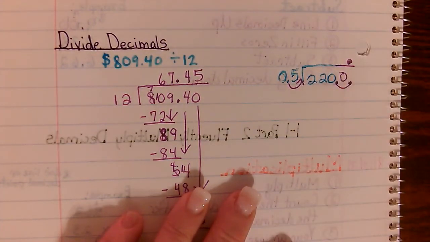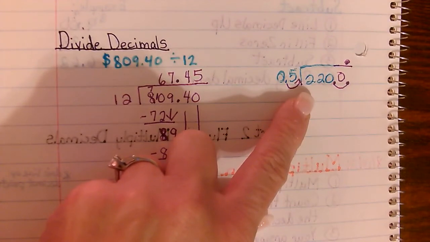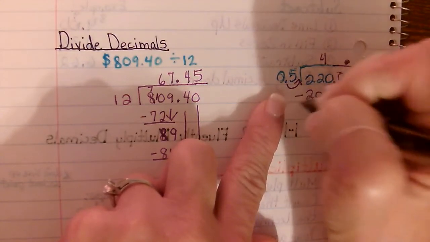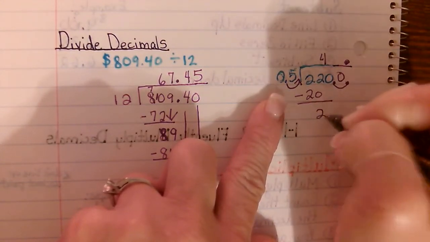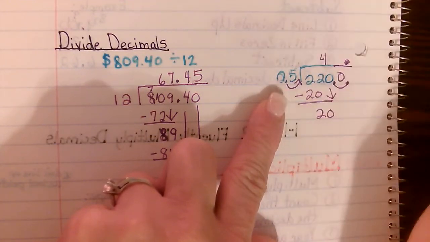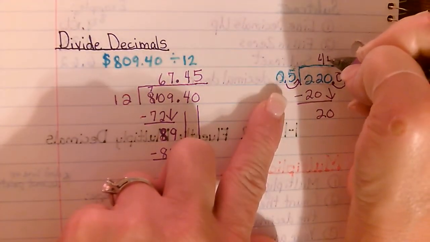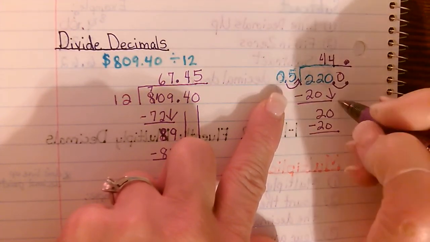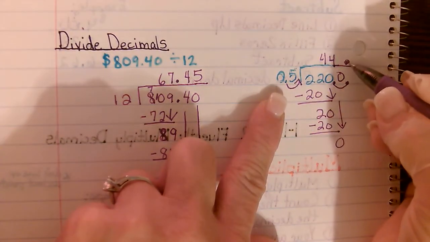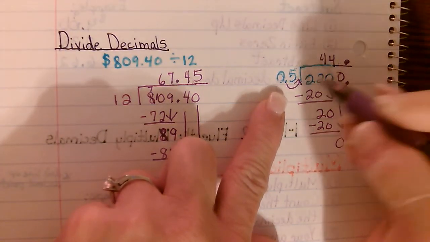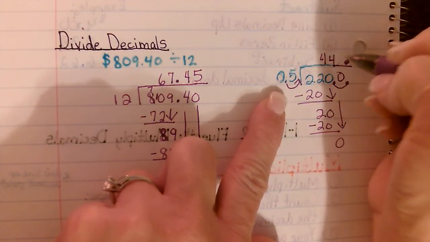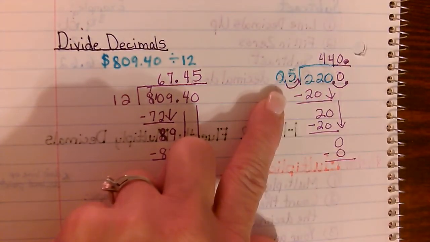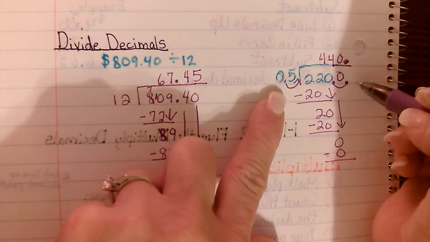Let's look. 5 goes into 2, no, but 5 goes into 22 4 times. And 5 times 4 is 20. We subtract. I'm left with 2. I'll bring down the 0. Well, 5 goes into 20 4 times, and 5 times 4 is 20. But look, now I'm bringing down a 0 because I still have to work this out, because there's a decimal here and I need to put something in this space. 5 goes into 0 zero times, and 5 times 0 is 0. And I'm done. If I hadn't been, I could have continued by putting more zeros here.